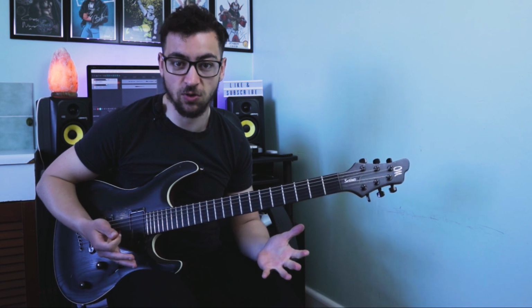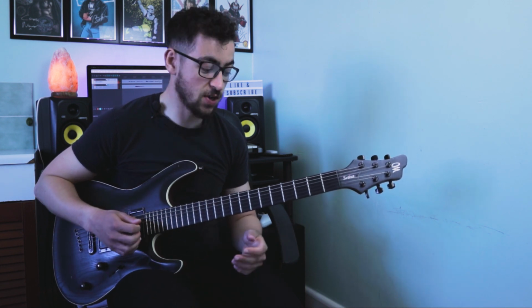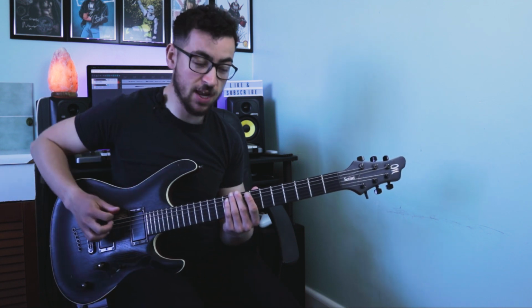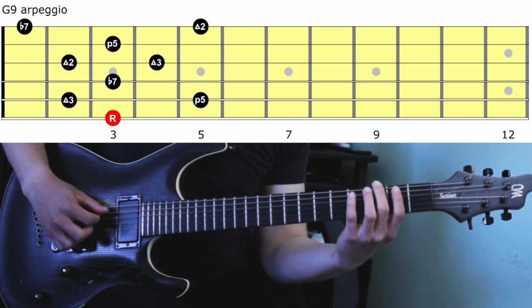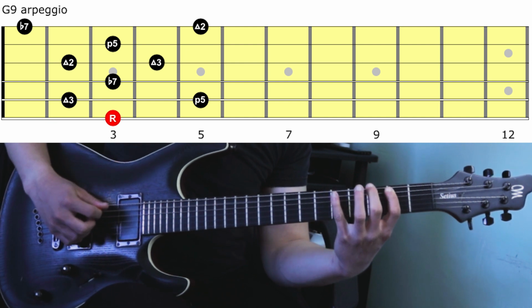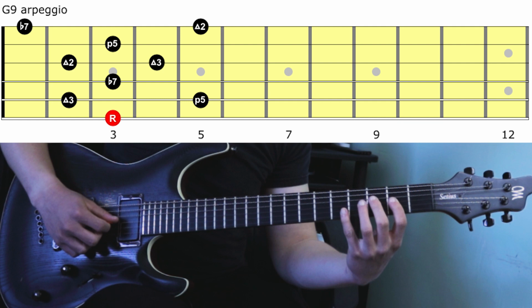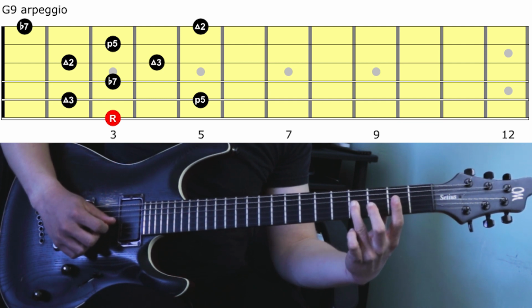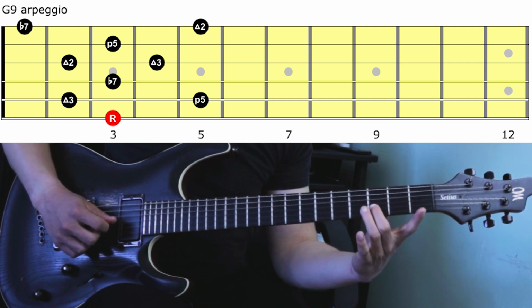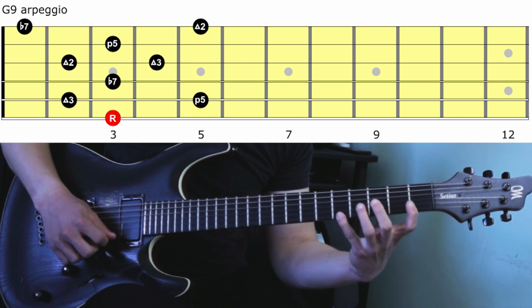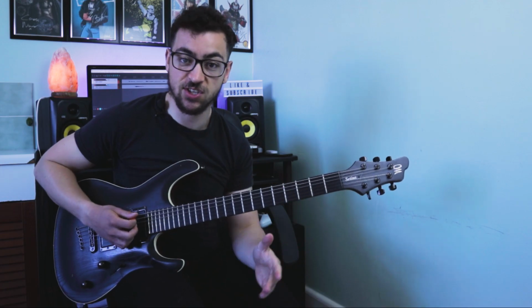So let's take a look at this dominant 9 arpeggio. It's really, really useful. So we're playing a G7, so we're going to play a G9 arpeggio. Okay, so this is how you play it. 3 on the low E, 2 and 5 on the A, 3 on the D, 2, 4 on the G, 3 on the B, and 1, 5 on the high E. Okay, so that's the 6-string version of it.